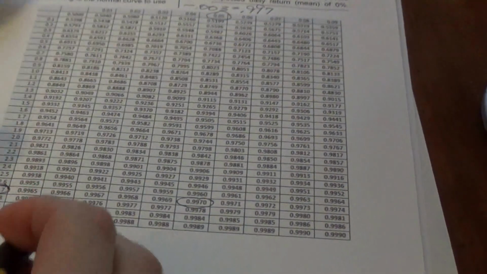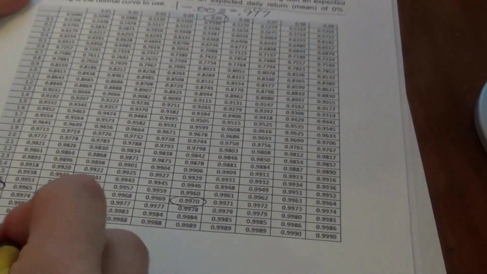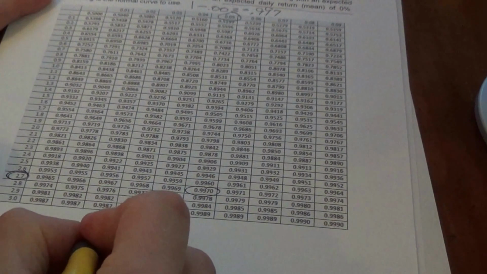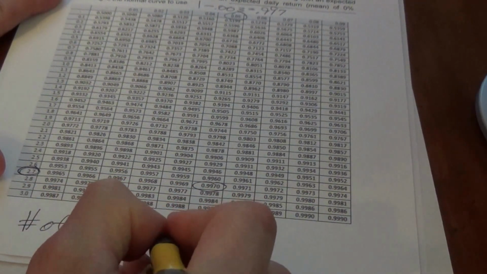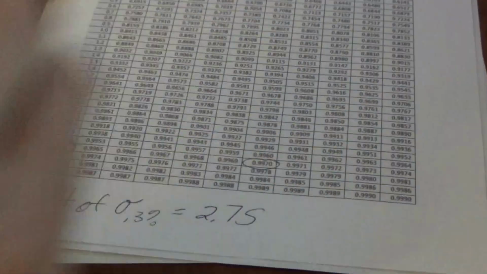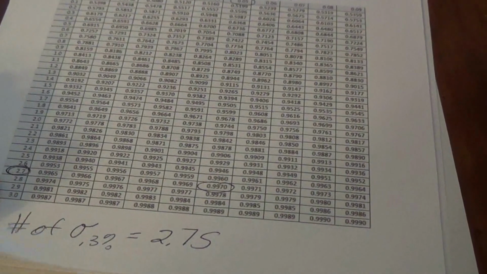So the number of standard deviations that equates to a 0.3% risk tolerance is 2.75. Just add the row and the column, 2.75.